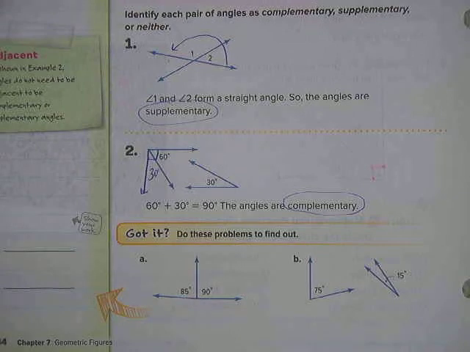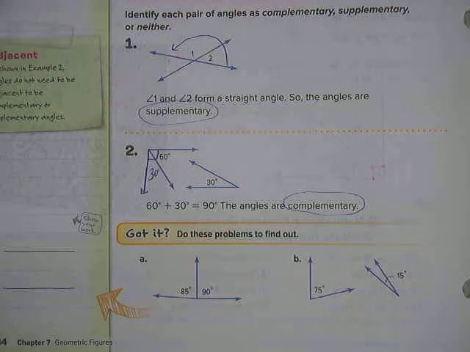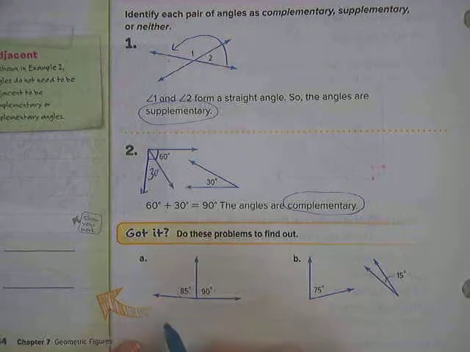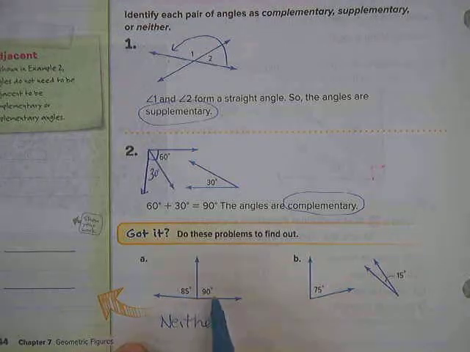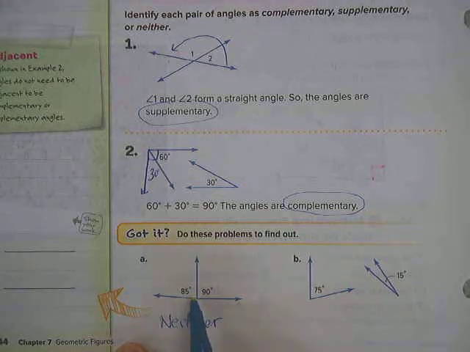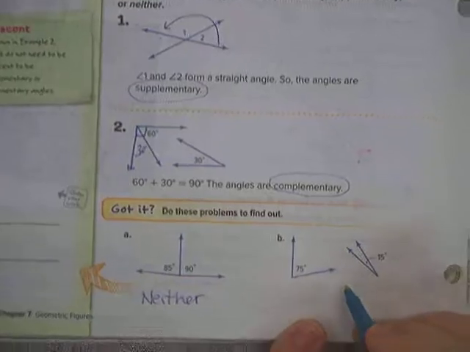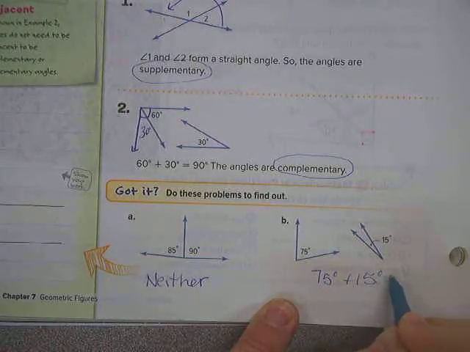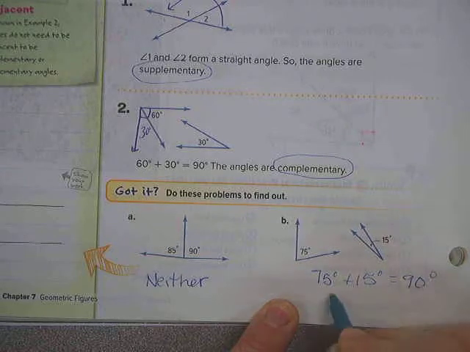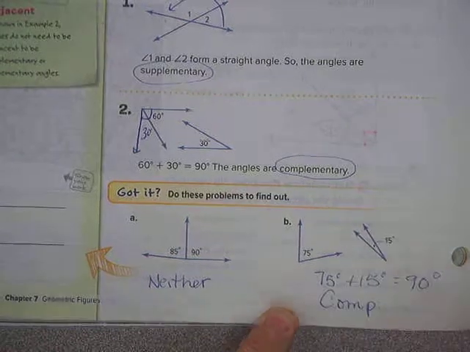Okay. All right, please pause the video and answer these questions, and when you've got them done, you may restart. Okay, please check your work. A is neither supplementary nor complementary. If you look closely, this doesn't add up to a completely straight line, and 85 plus 90 is not 180. Okay, here, if we add 75 plus 15, we get 90, so that makes it complementary.